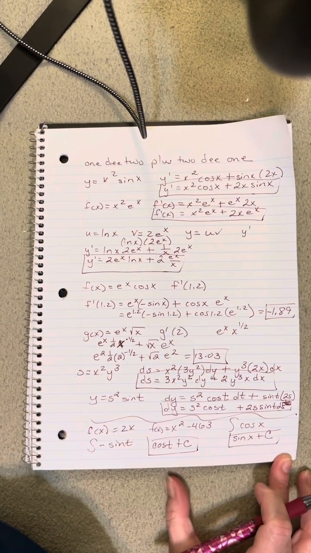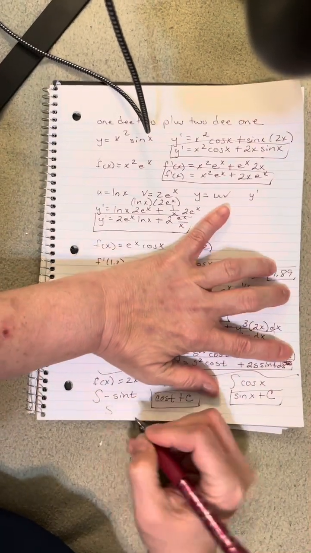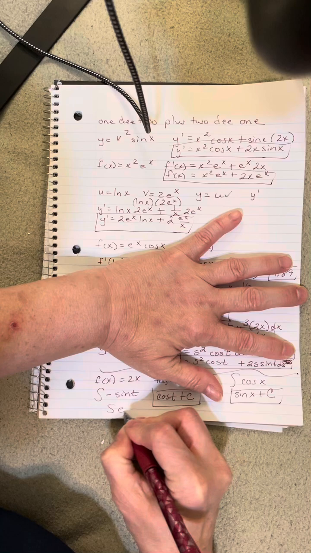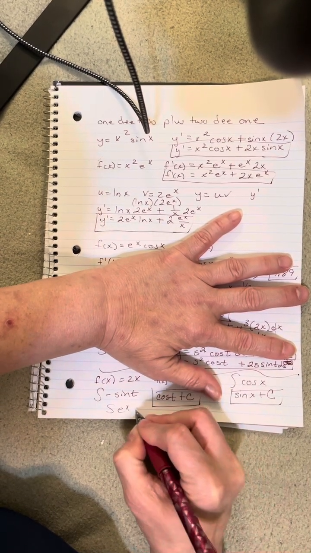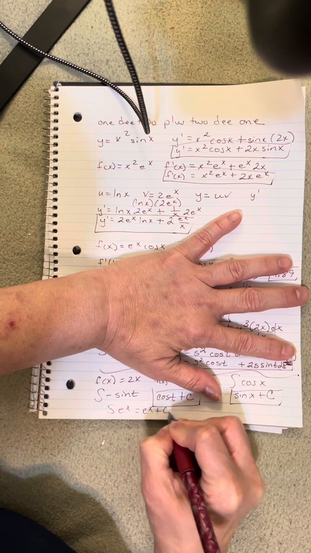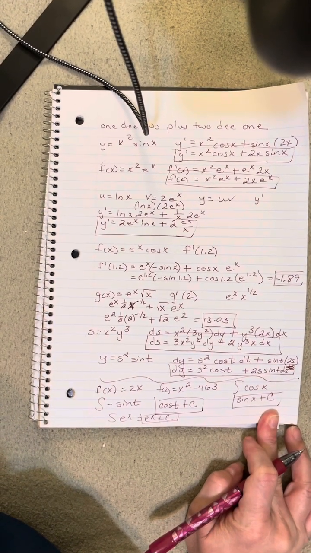All right, example 4 says, find the integration of e to the x. Oh, well, that one we know when we derive e to the x is e to the x. So that should be e to the x plus whatever the extra constant is.